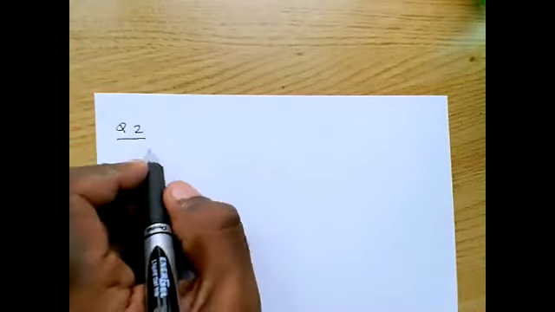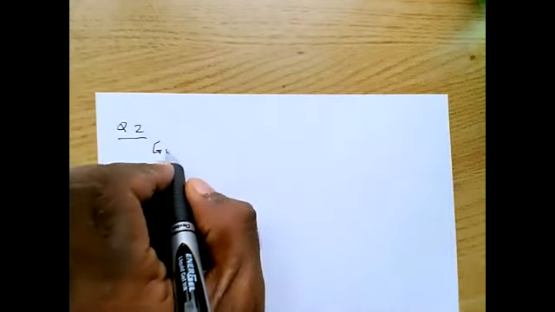Question 2 is to find the mean corresponding to each of the 3 types. So let's take the Gumbel type first.